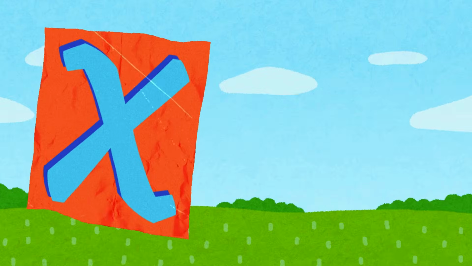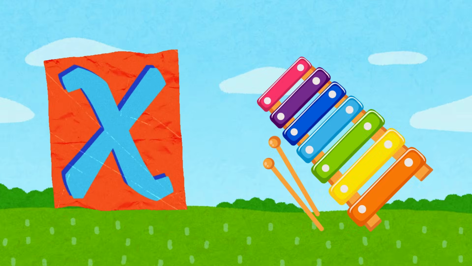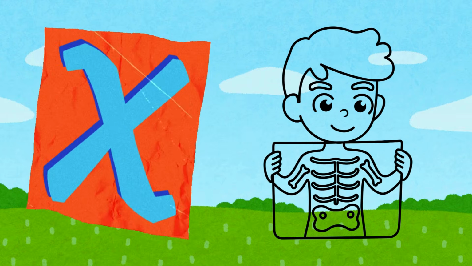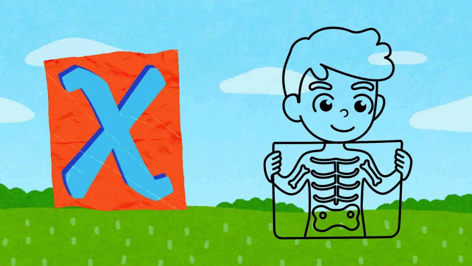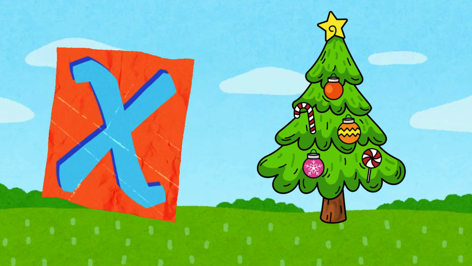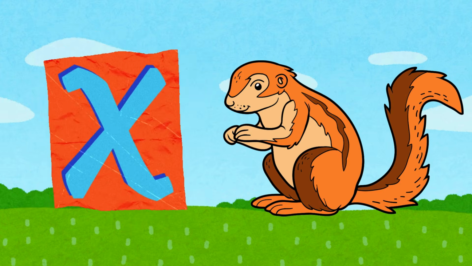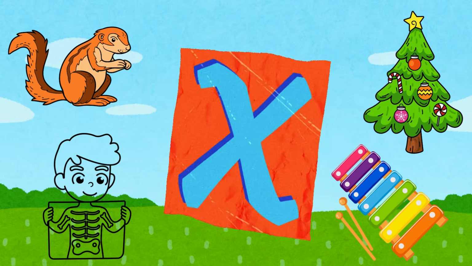X. X for xylophone. X for X-ray. X for Xmas tree. X for Xerox. Excellent, that's X.